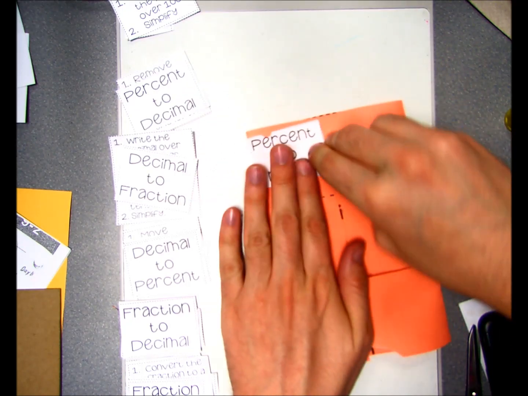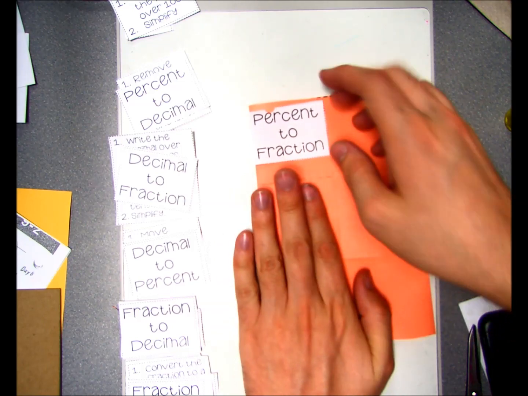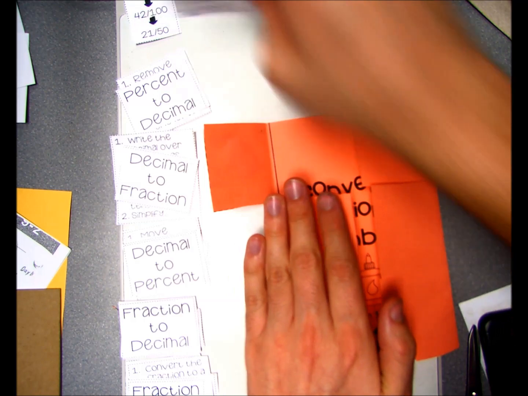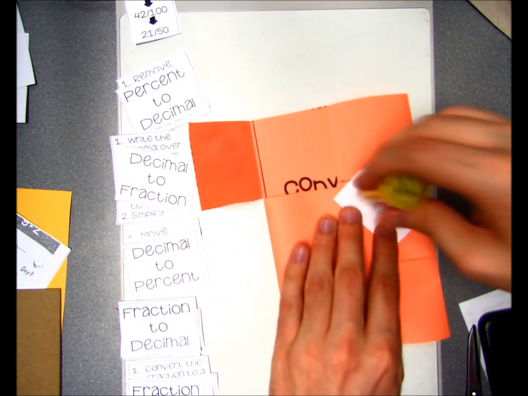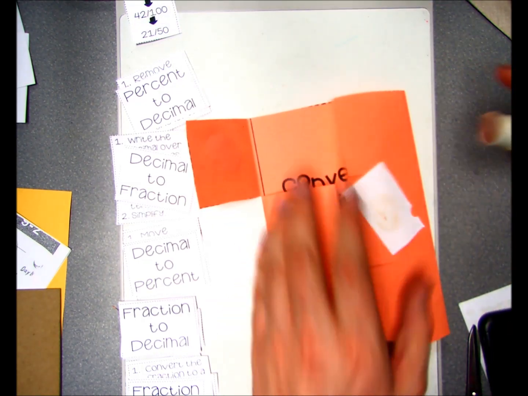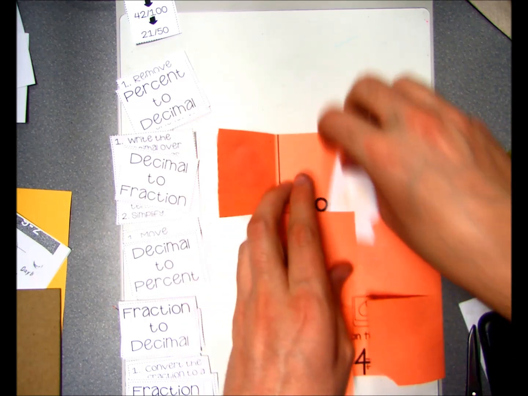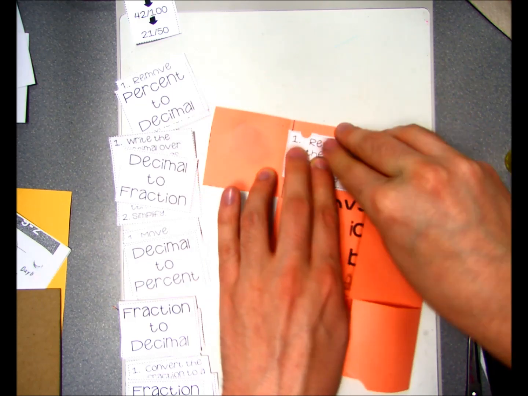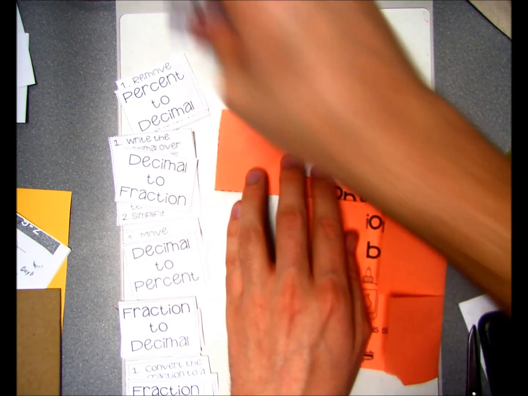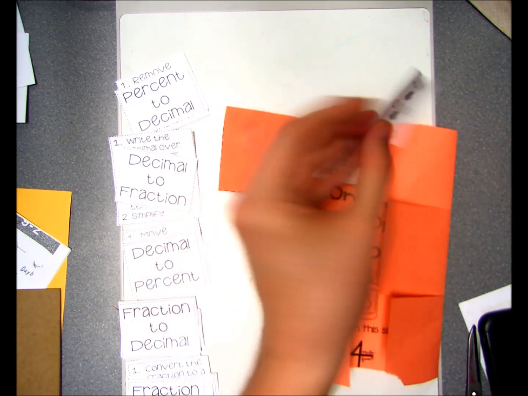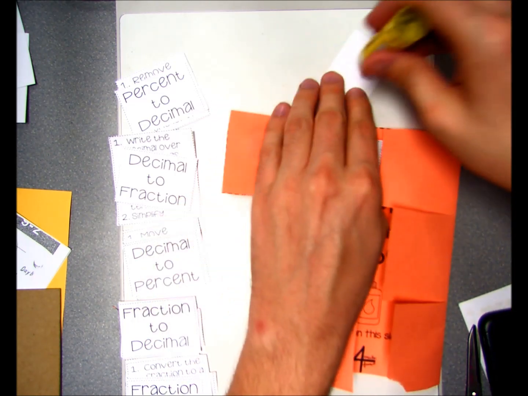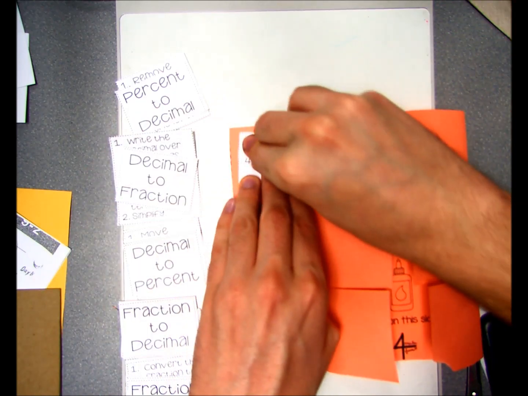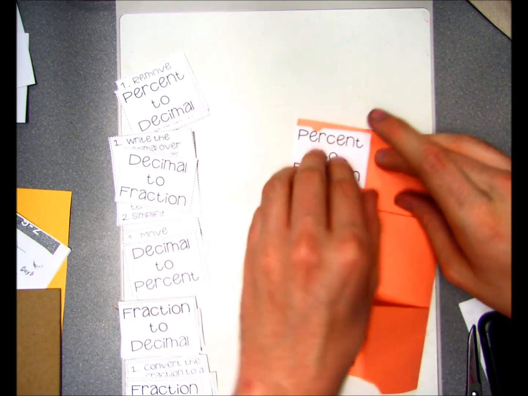Okay. Then on the inside for percent to fraction, first here, I'm going to put the process. Put the process right there. Then on the outer one, I'm going to put the example. All right, so it's an example of how you convert a percent to a fraction. Okay, so we do that, and you have your first flip.